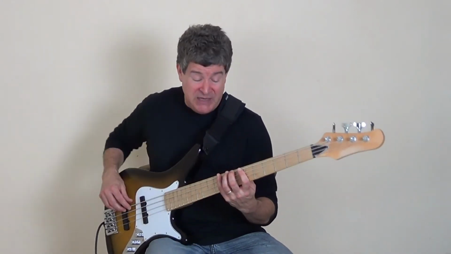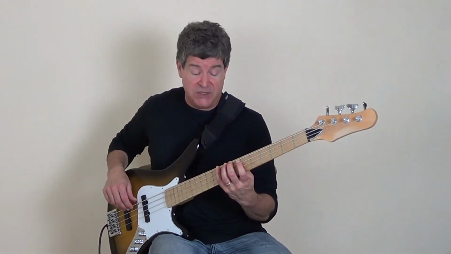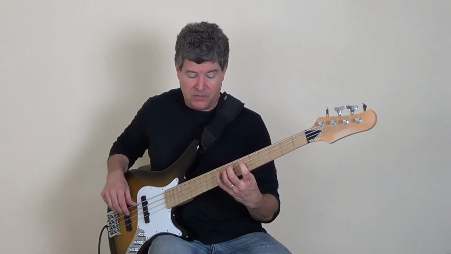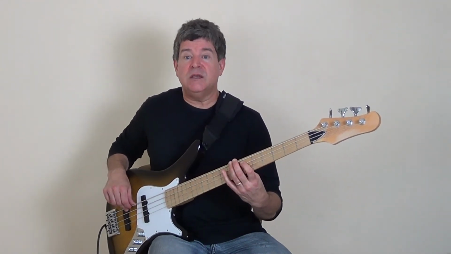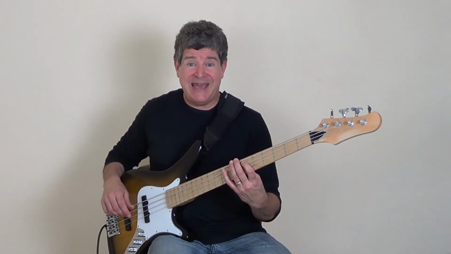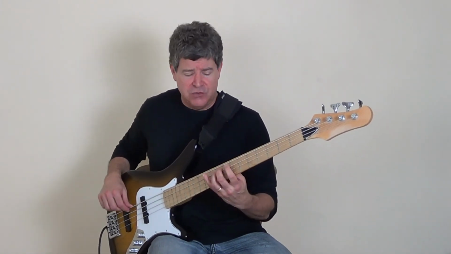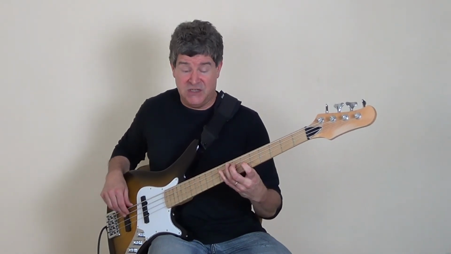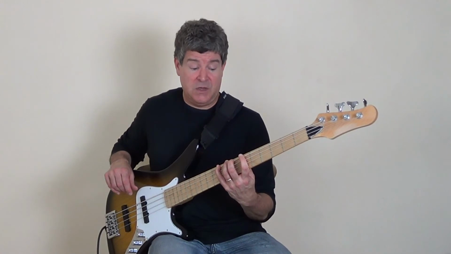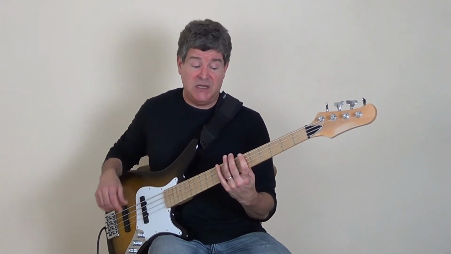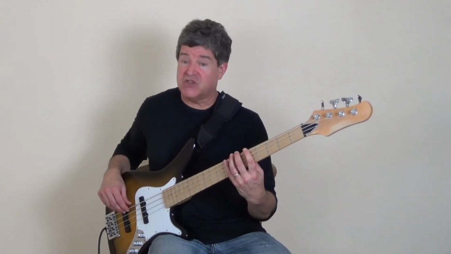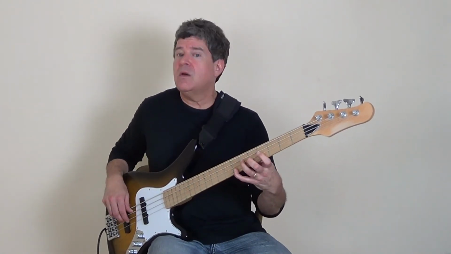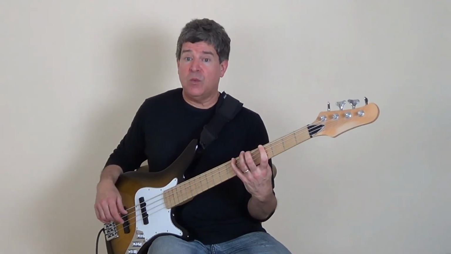So the next key is B. So I'm right here, so I'm going to do this. Okay, then my next key is going to be A. So again, I want to do one of these octave displacement deals here. Okay, and then the next key after that is the key of G. So I'm just going to move down here and do that one there.